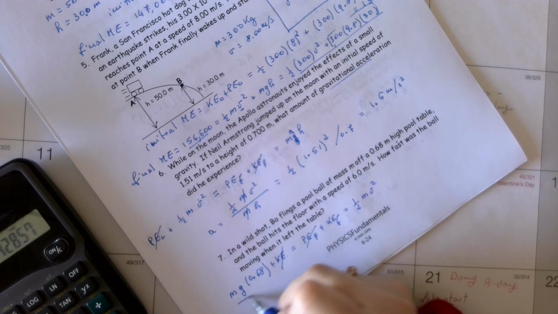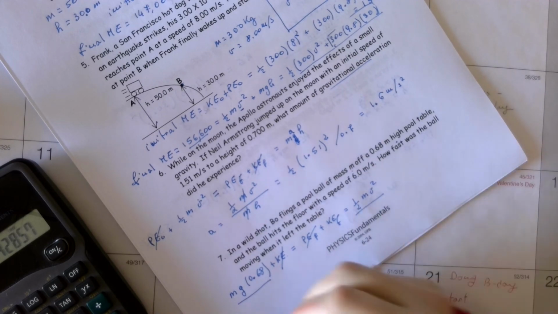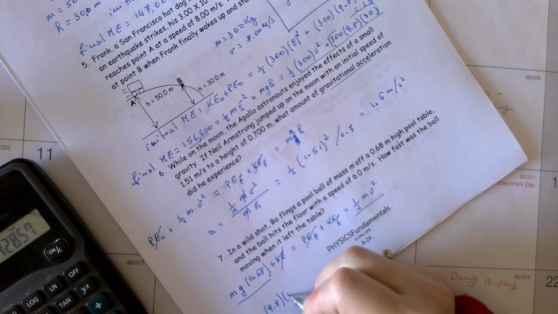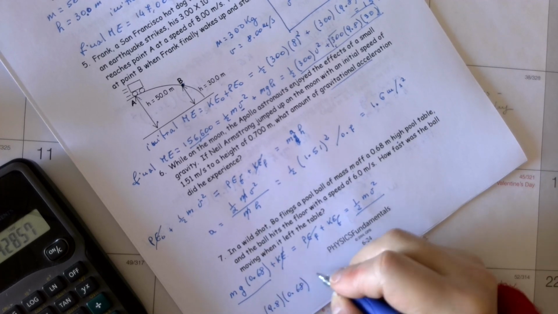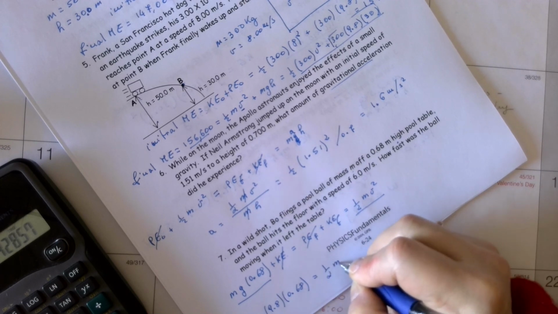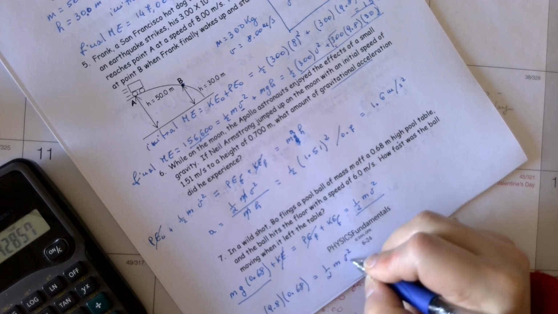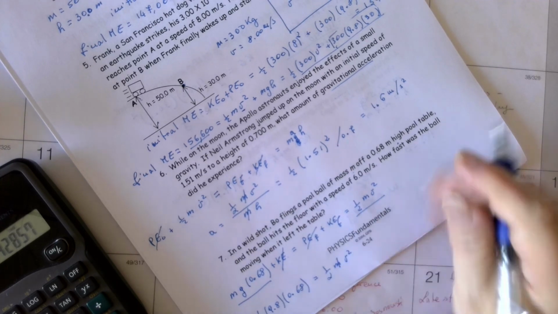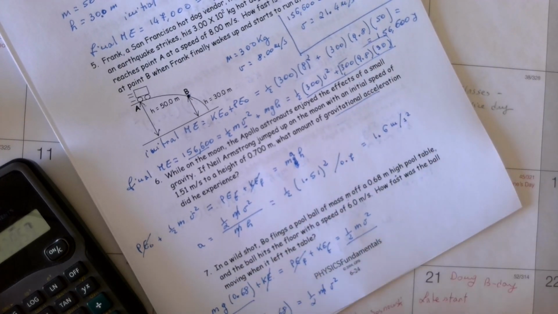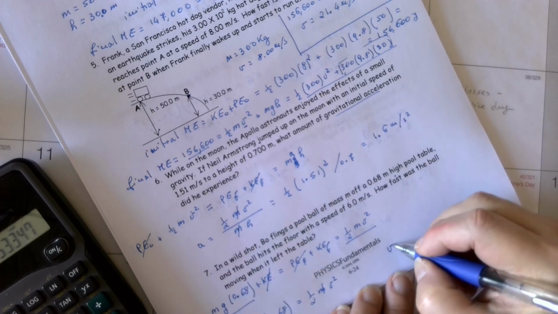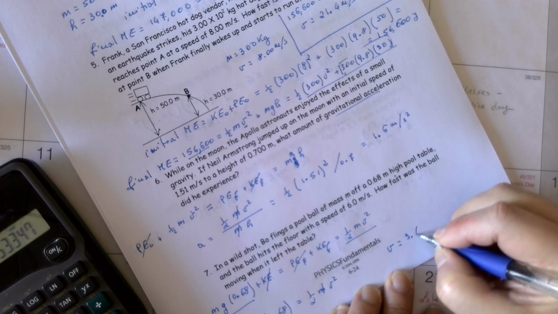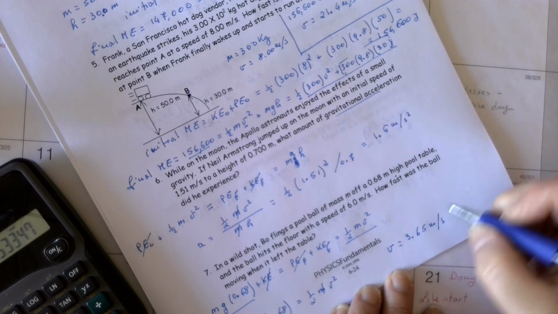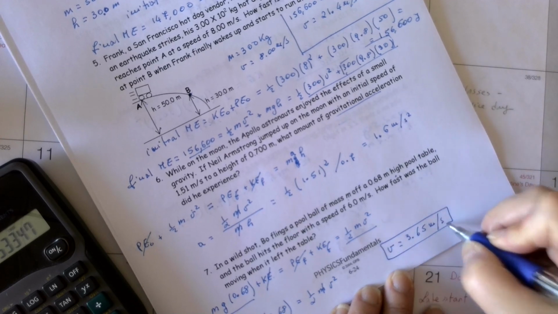So basically you have this equal to this: m times 9.8 times 0.68 equals 1/2 m v squared. You're solving for v. The m's cancel out, so you have the square root of 2 times 9.8 times 0.68. The velocity is equal to 3.65 meters per second. And that's the end of this worksheet.